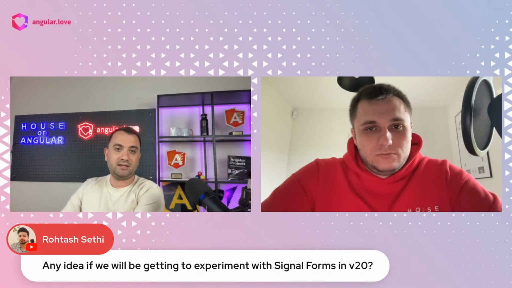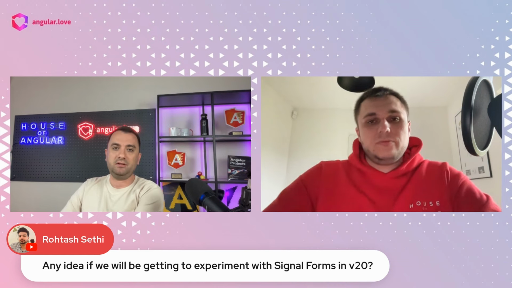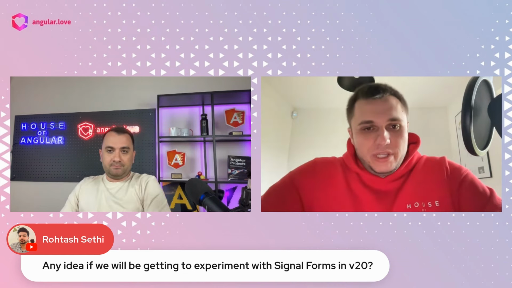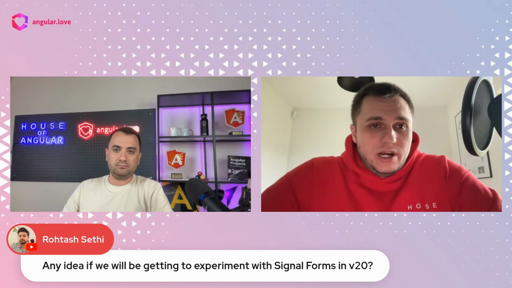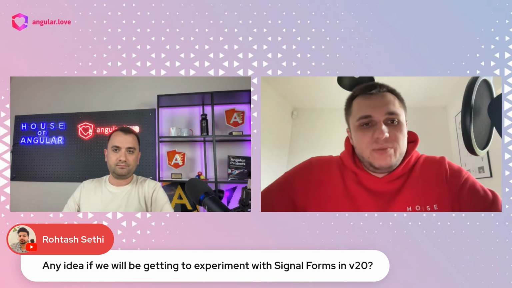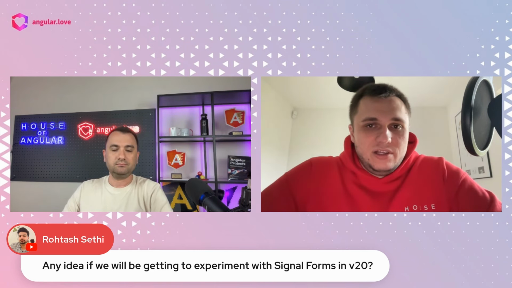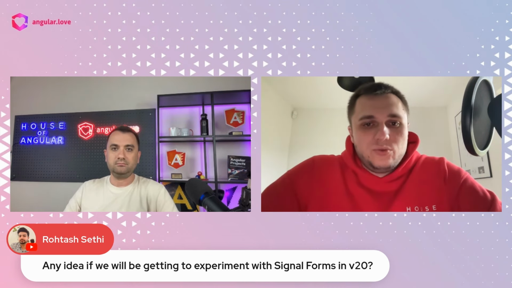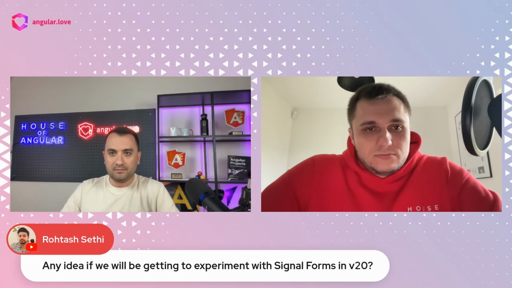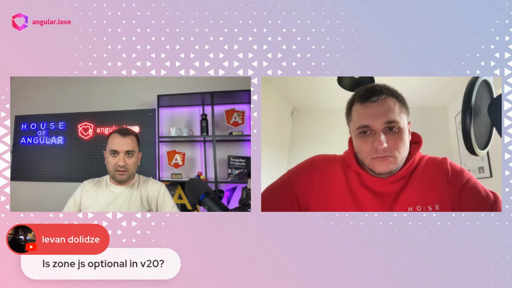So any idea if we will be getting to experiment with signal forms in V20? Not sure whether we will be getting to experiment, but if someone is already interested, probably there is a branch where the signal forms are being developed, and you can access this branch, clone it to your local machine, just install this specific version of Angular and play around with the signal forms. I saw some people already doing that and providing the Angular team with valuable feedback this way. So there is a way to play around with the signal forms already. Yeah, that's right. And we have one more.